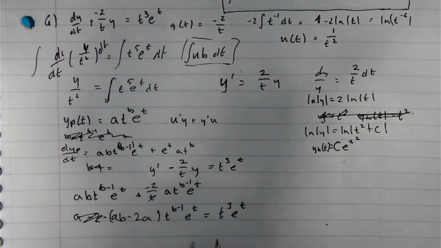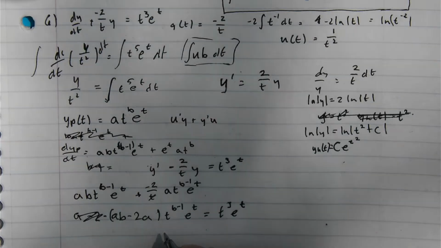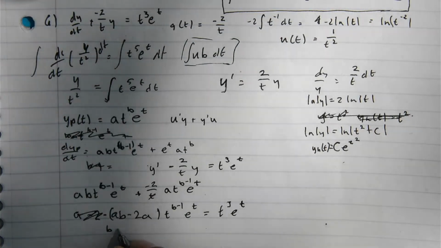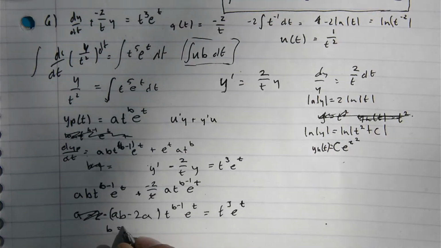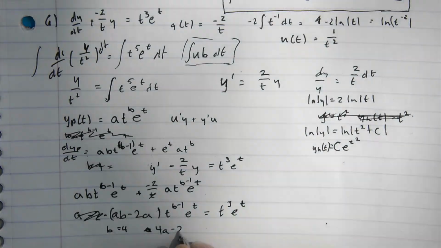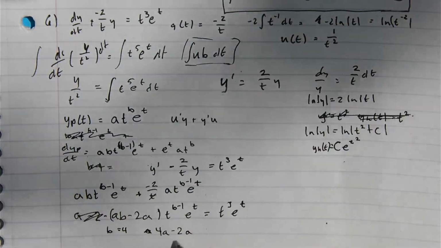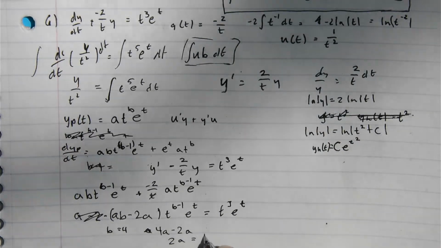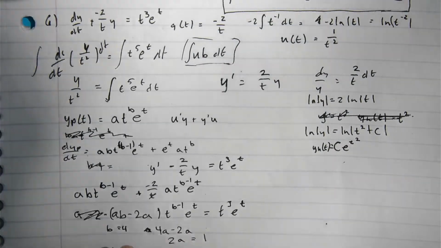So then b must be 4. So then 4a minus 2a, 2a is equal to 1. So then a equals 1/2.